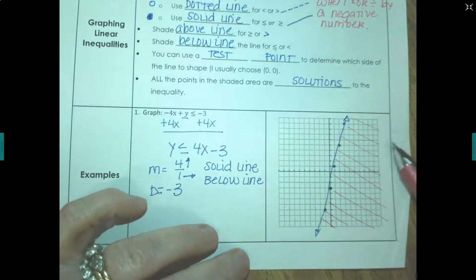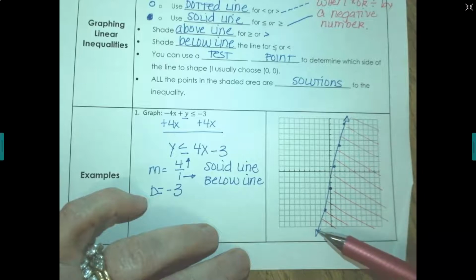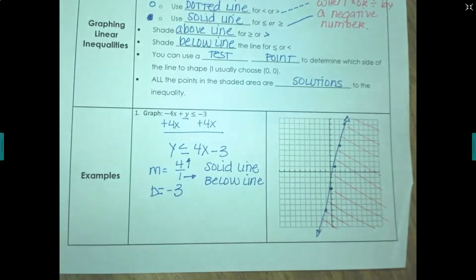Any point in the shaded region and any point on the line, if we plug them in, makes the inequality true. Okay. If this was a dotted line, none of the points on the line would work because it can't be equal to, but any of the points that were in the shaded region would work. Let's try another one of these and see how you're doing.